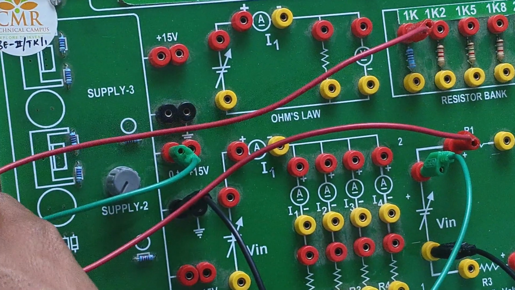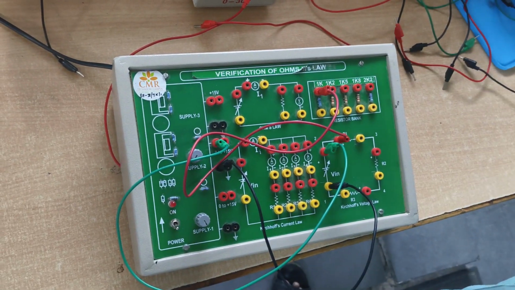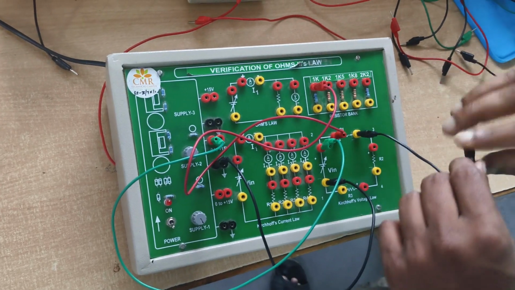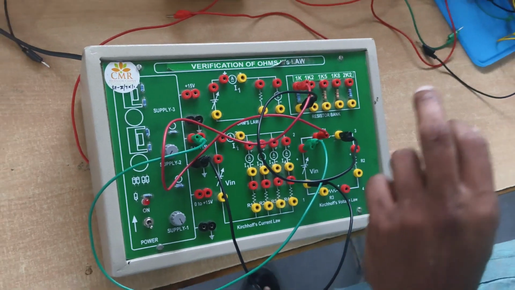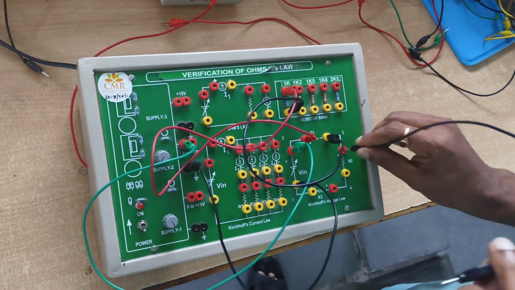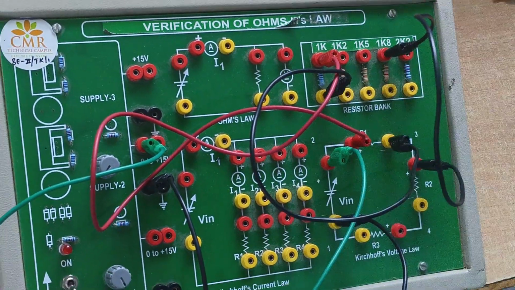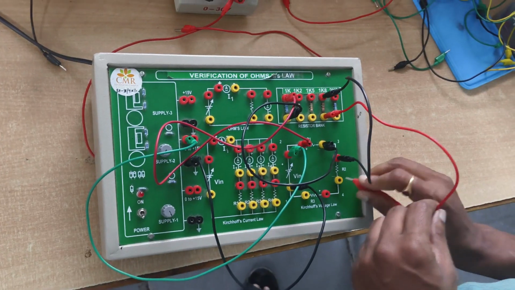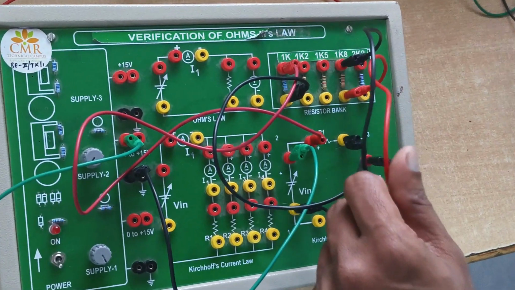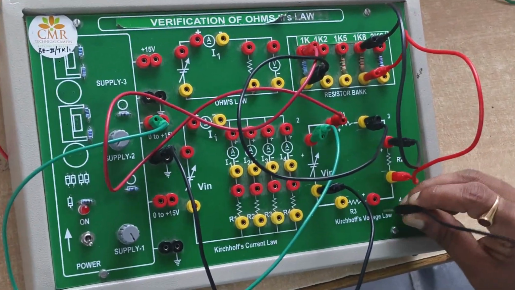The first resistor is 1 kilo ohm and the second resistor is 1.8 kilo ohm, and connect the third. Now the third resistance is replaced with a short circuit, since we are having two resistors in the circuit.